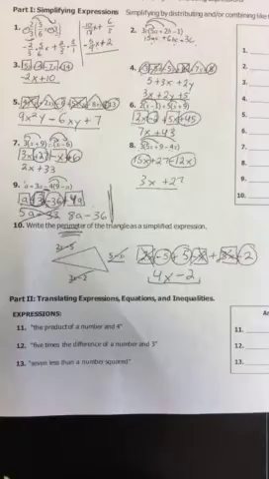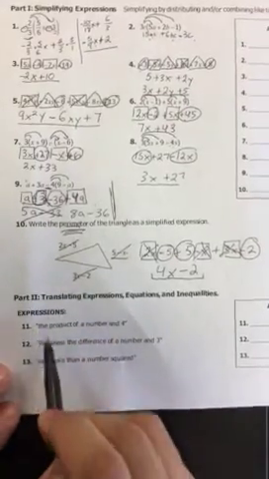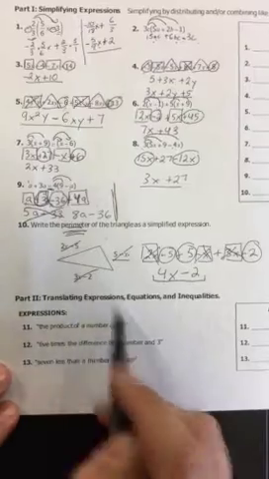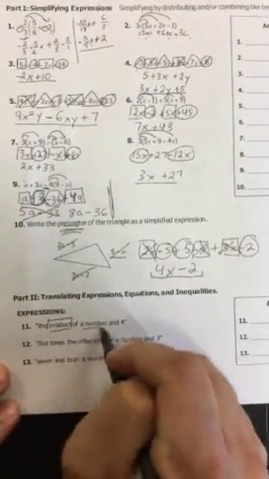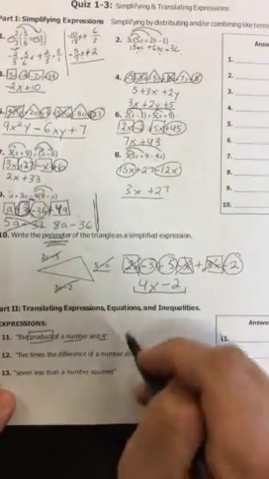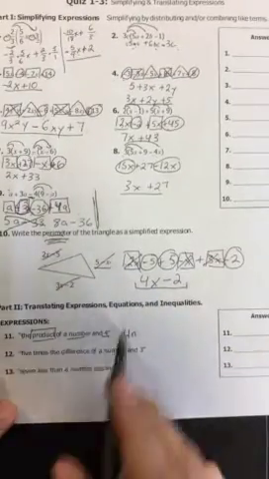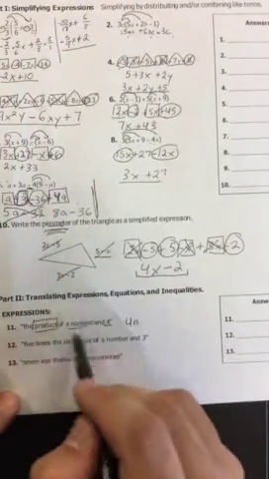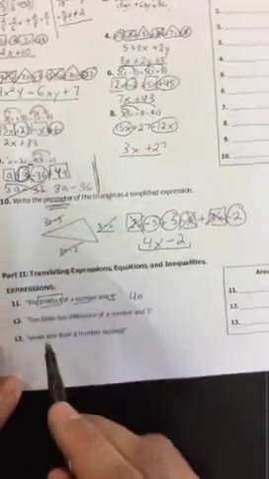Okay, so let's get into translating expressions, equations, and inequalities. So here we have the product of a number and 4. Product, remember, means multiplication. So this would just be 4 times n, or n times 4, or whatever variable you want to use. Number would be a key word there that means variable.